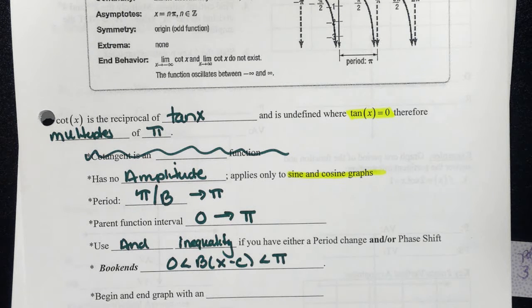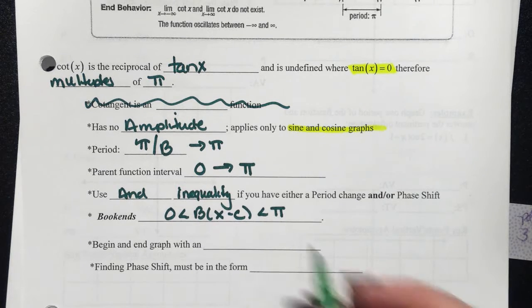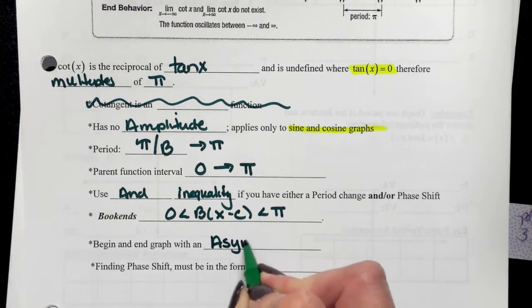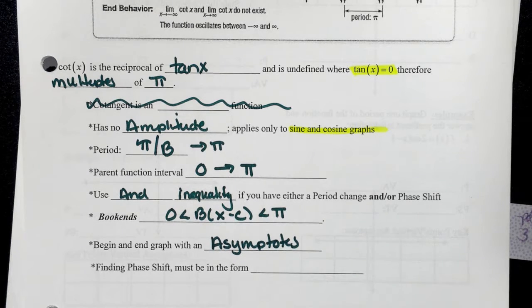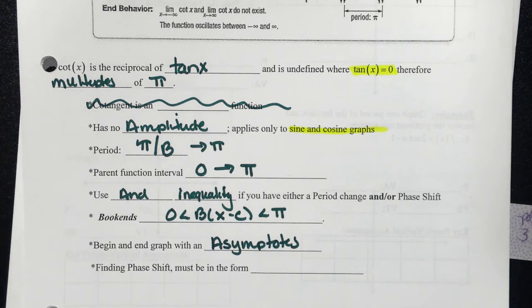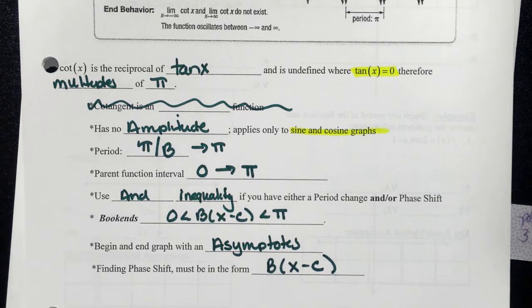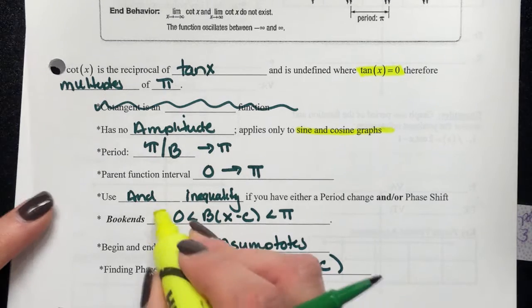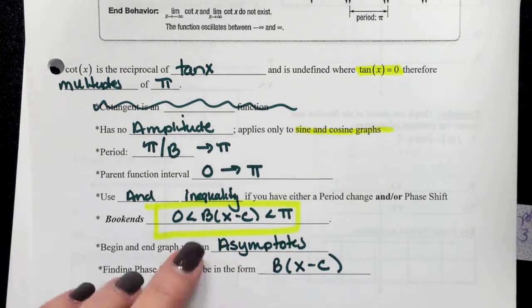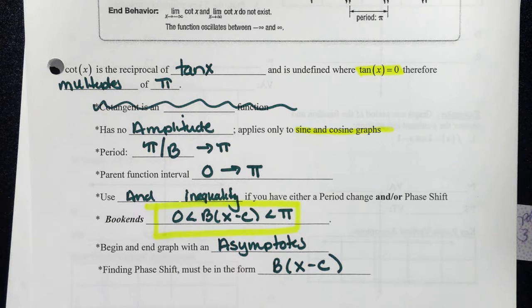So just like tangent, you're going to begin and end with asymptotes. And again, to find your phase shift, you still have to factor out the number in front of x. So like I said, guys, because the period of cotangent is pi, when you set up the inequality, it's going to go from 0 to pi, not 0 to 2 pi like sine, cosine, secant, and cosecant. Okay? Tangent is the only one that will not start at 0.